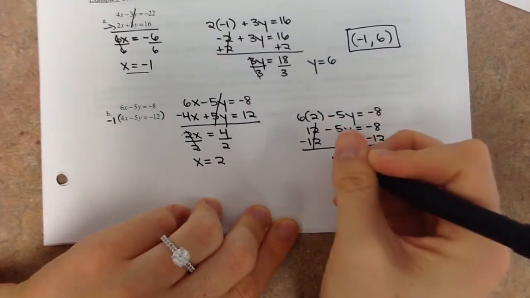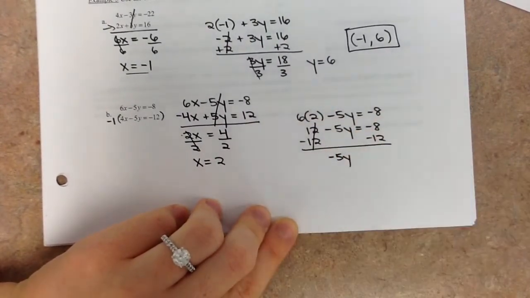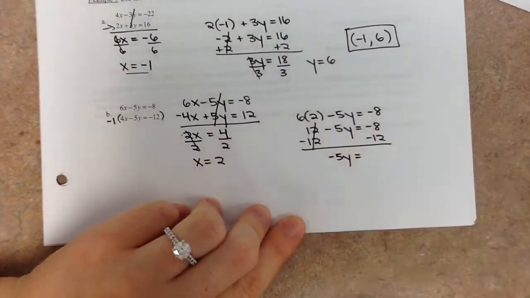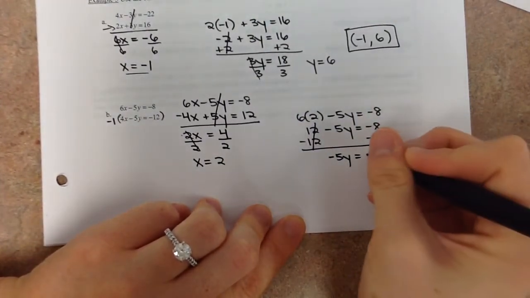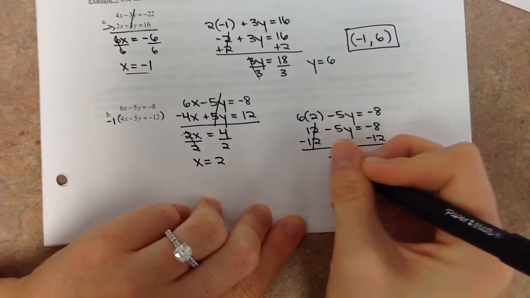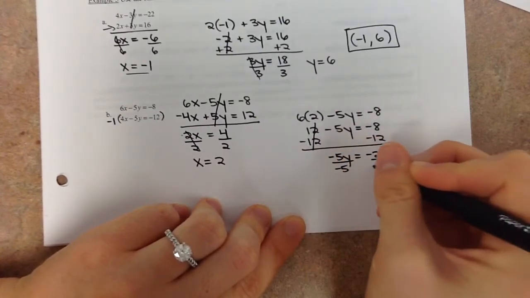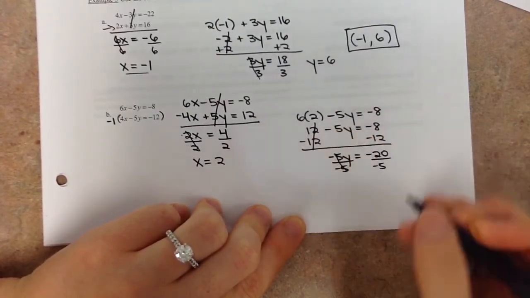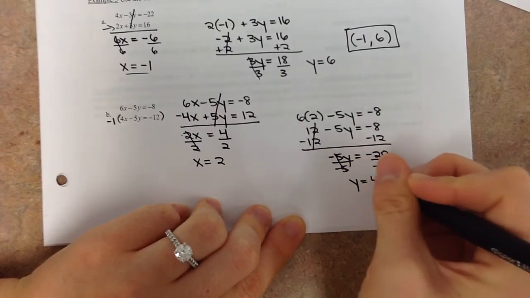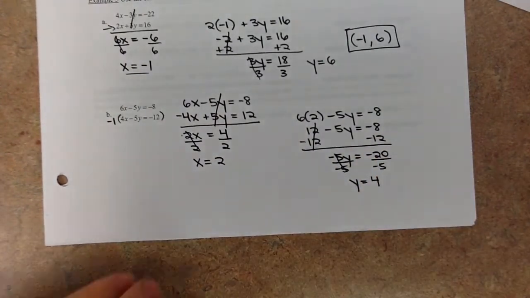These will cancel. I have a negative 5y. Be sure you keep that negative attached. It doesn't just disappear. And then a negative 8 and a negative 12 gives me a negative 20. Divide both sides by a negative 5. These will cancel, and my y value is a positive 4 because I've got a negative divided by a negative.